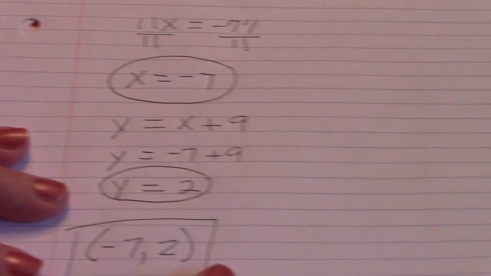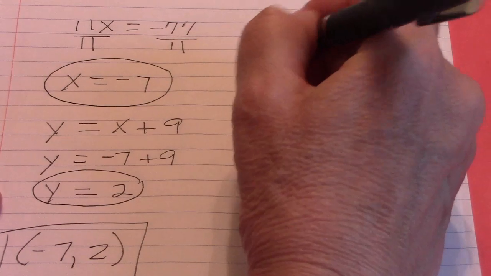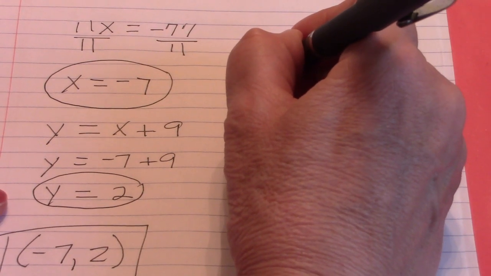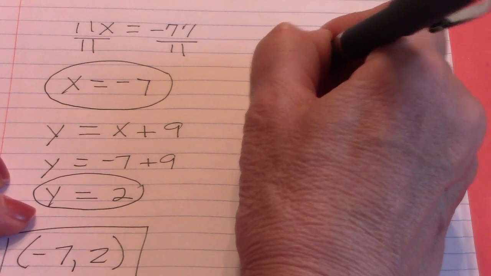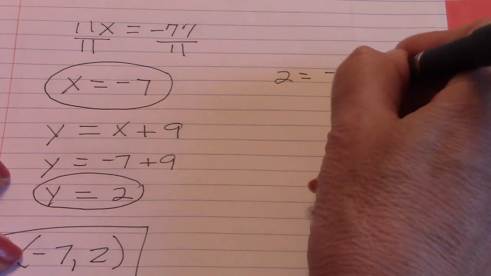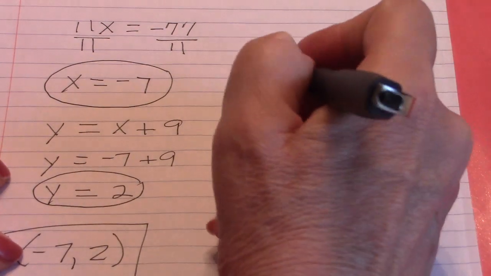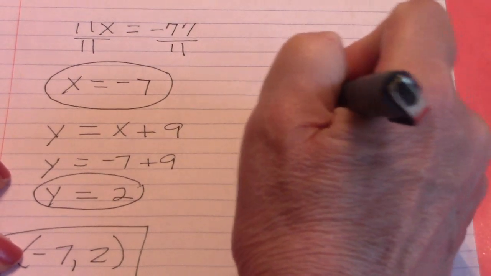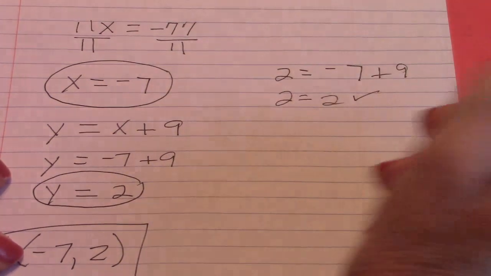I do my check steps. All right? I will say 2 equals a negative 7 plus 9. That's my first equation. 2 equals 2. Check.